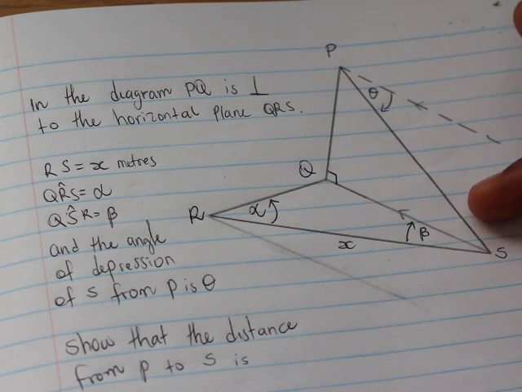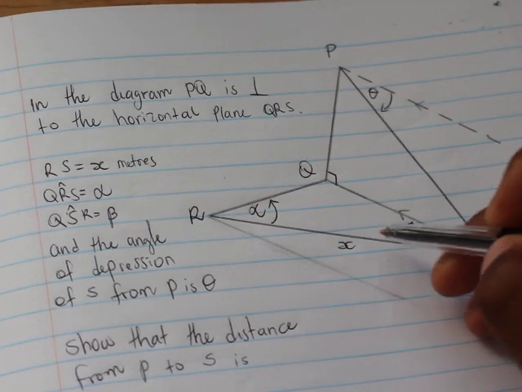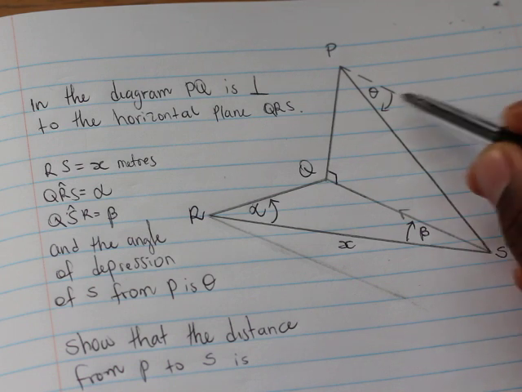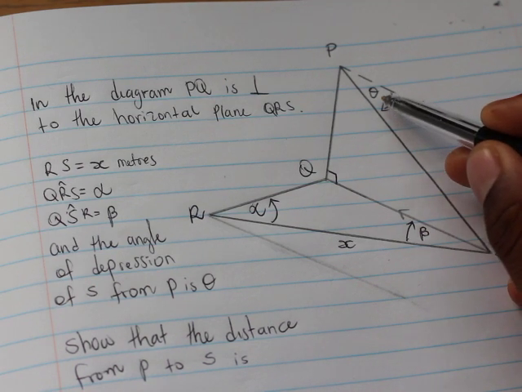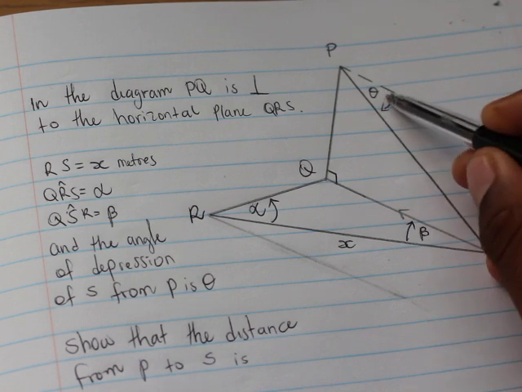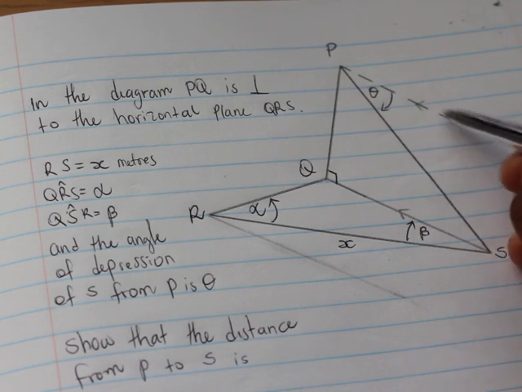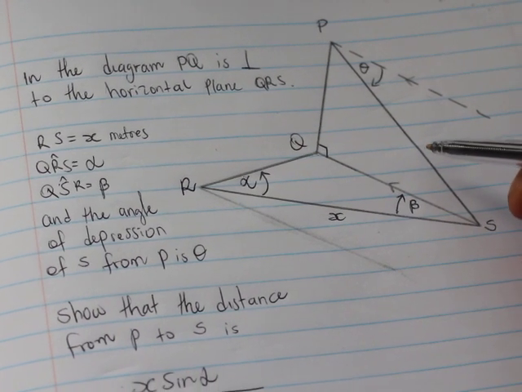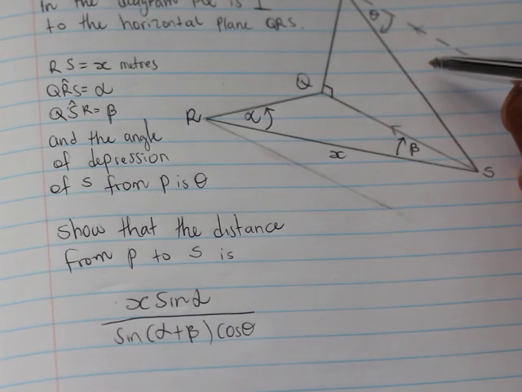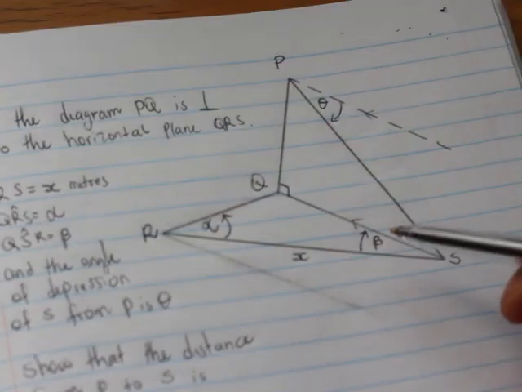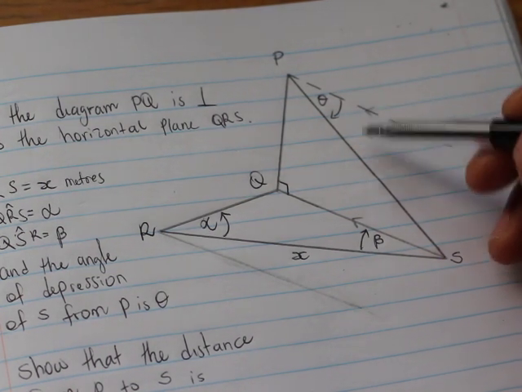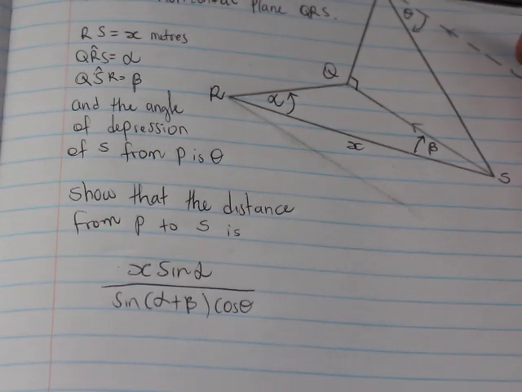And then RS is given as x, QRS, that angle over there, that's alpha. And then QSR, the angle over there, that's beta. And we've got the angle of depression over there, which is theta. You can see that this dotted line over here is actually parallel to that QS. All right, and then we've been asked to show that the distance from P to S, so we're asked to find PS actually, is given by this.